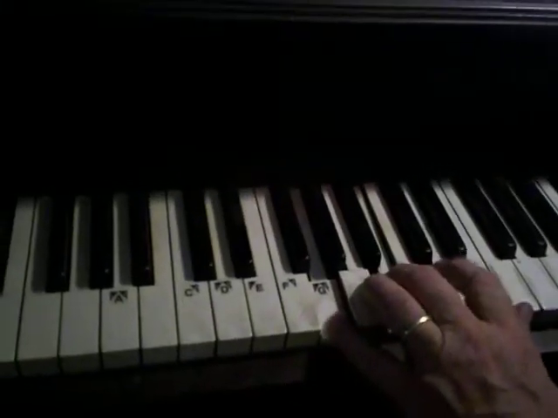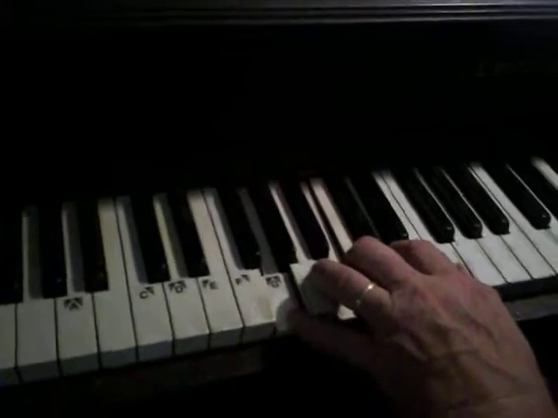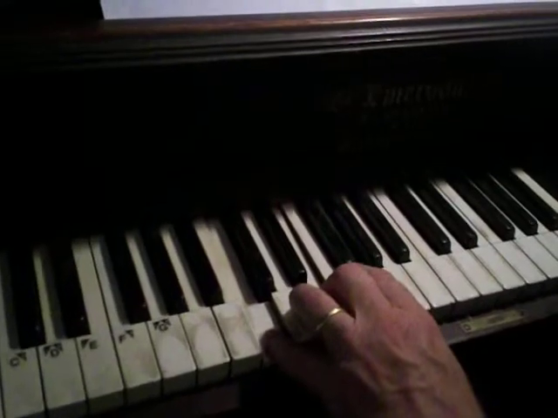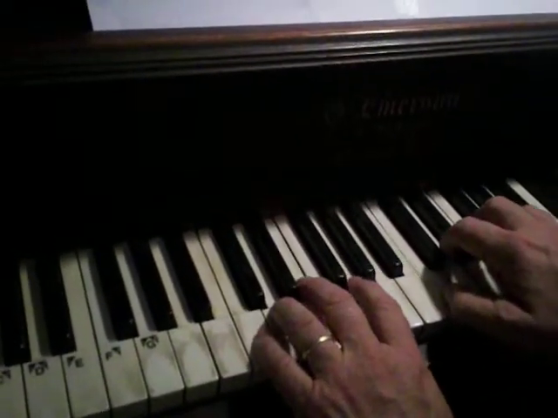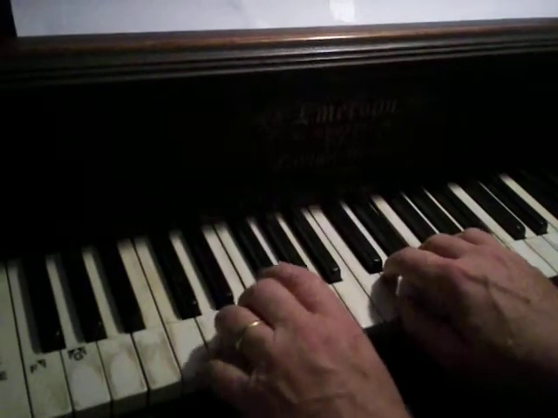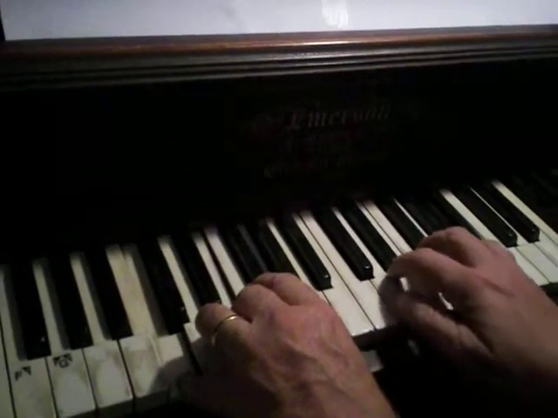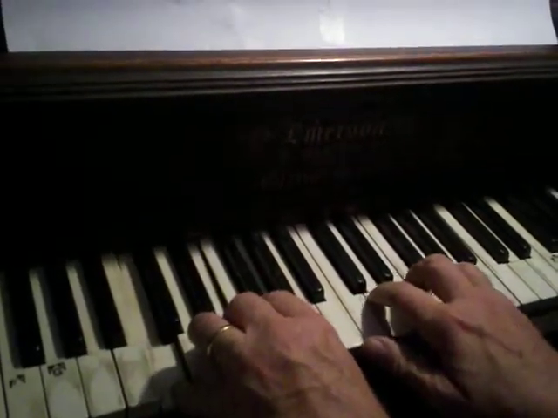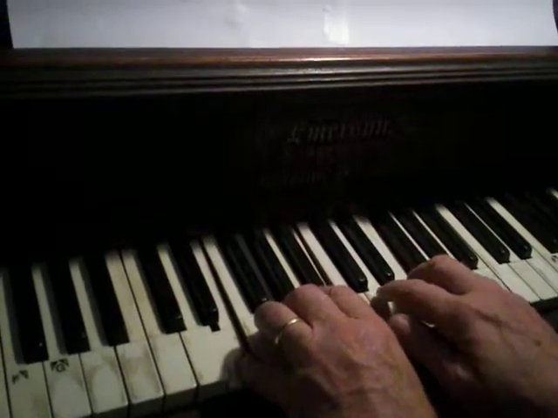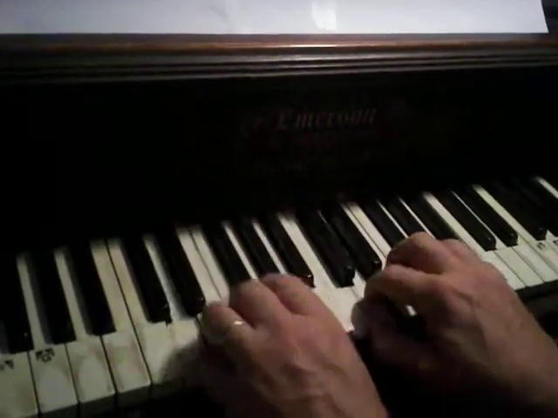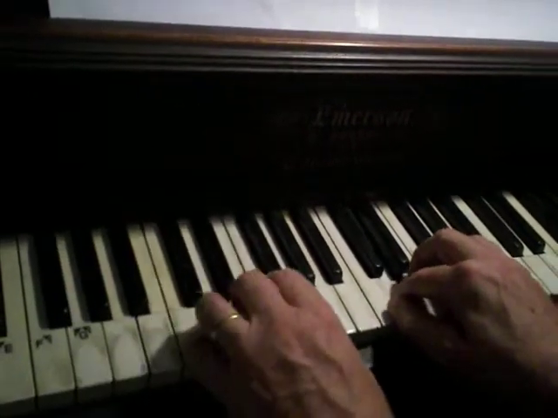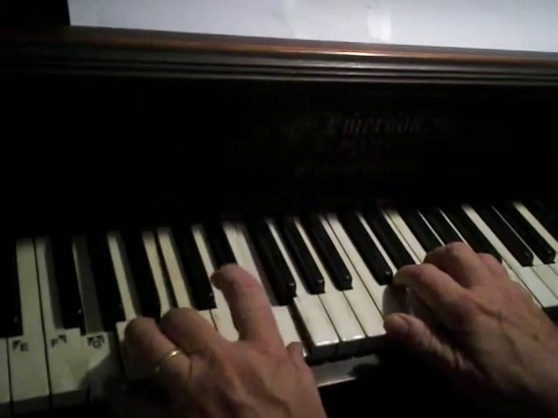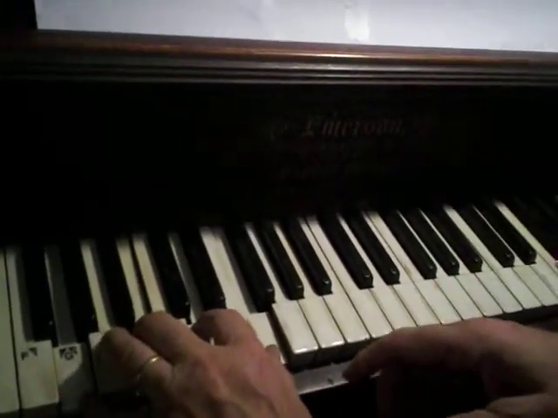G, B, D, and F. And back to a C. Now, you play the notes with the right hand, and then you add the chord. You don't need to put that B in there, that just makes it fuller. Or don't add the D. You've got a variation there.